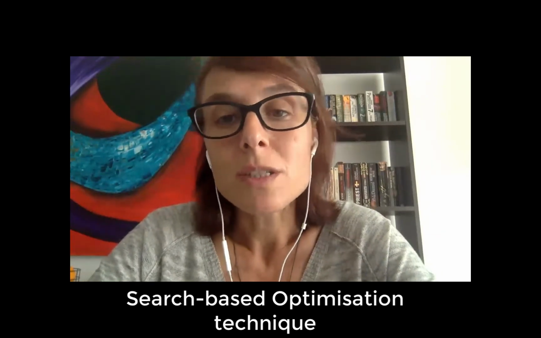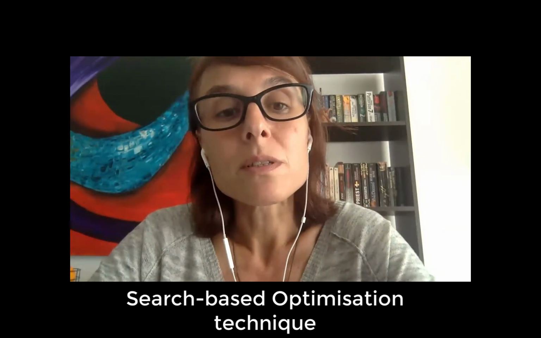So what is a genetic algorithm? A genetic algorithm is a search-based optimization technique based on the principles of genetics and natural selection. It is frequently used to find optimal or near-optimal solutions to difficult problems which would otherwise take a lifetime to solve. It is frequently used to solve optimization problems in research and in machine learning.